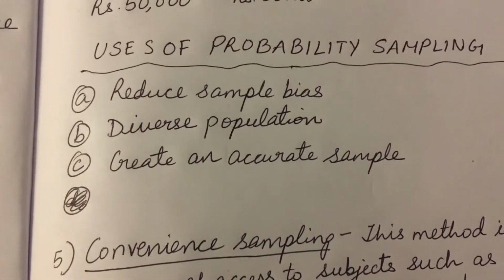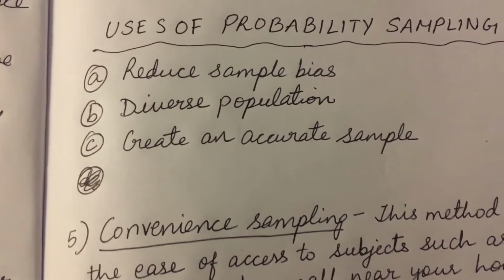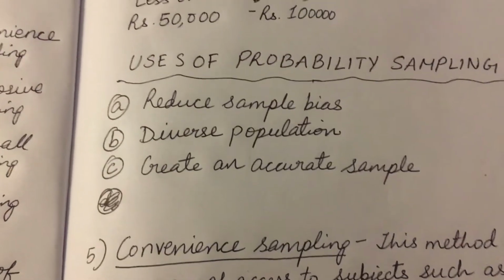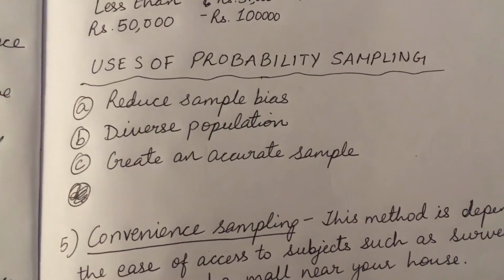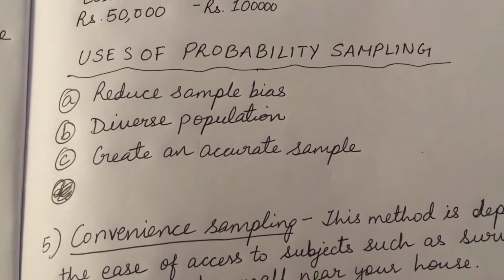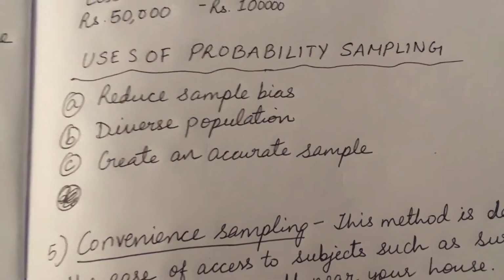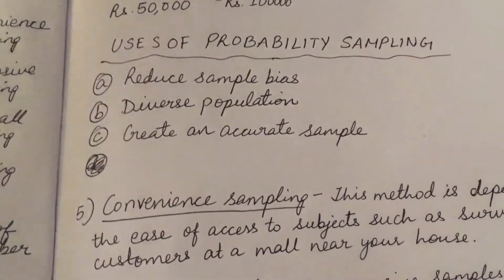Next, the diverse population. When the population is vast and diverse, it is essential to have adequate representation so that the data is not skewed or inclined towards just one. And the third one, it creates an accurate sample. Probability sampling helps the researcher plan and create an accurate sample. This helps to obtain well-defined data.